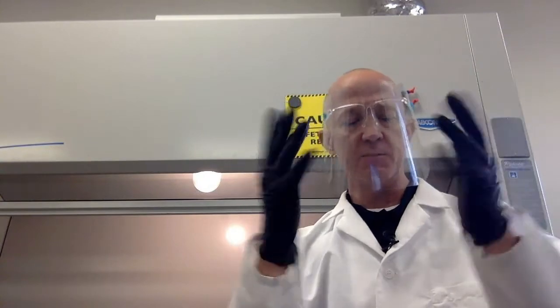As with any lab activity, we want to make sure we are properly protected. We are using sodium hydroxide today, and that's fairly corrosive. So I'm going to use this lab coat to protect me. I'm also going to use a face shield in this case, and finally, gloves to protect my hands.